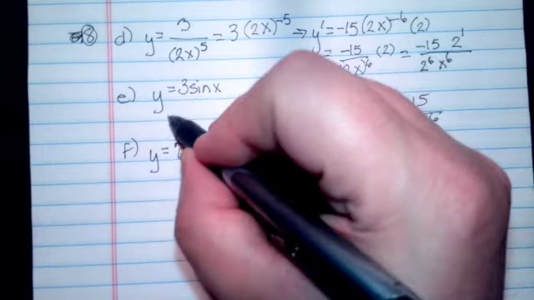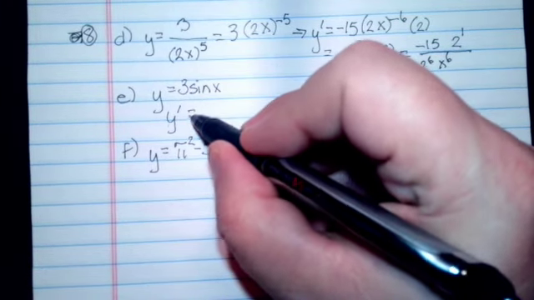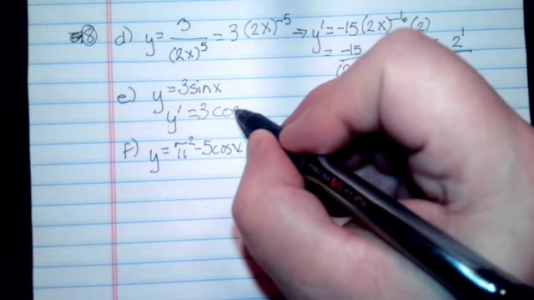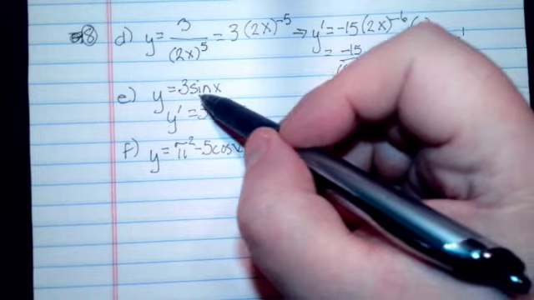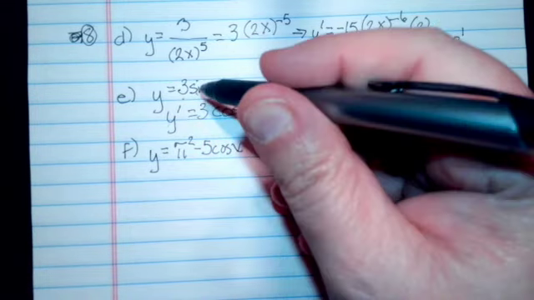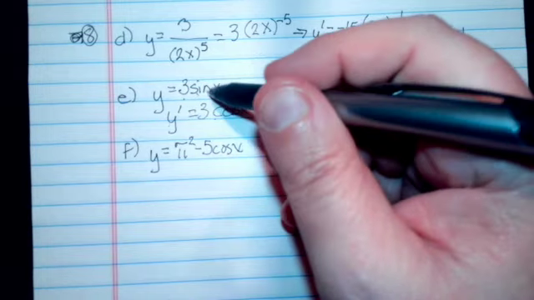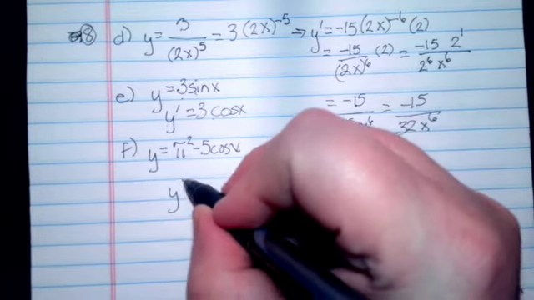Anyway, let's continue. In part E, we have y equals 3 sine x. The derivative is just going to be 3 cosine x. The constant multiple rule: if you have a constant times a function, the derivative is the constant times the derivative of the function. So we basically just bring the 3 along and differentiate the sine of x to get cosine of x.